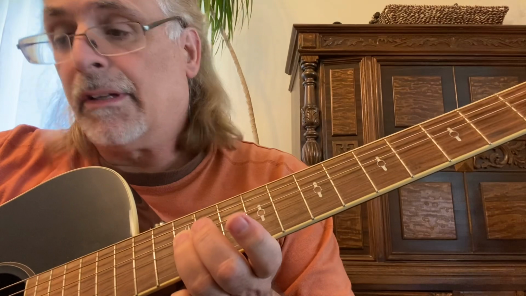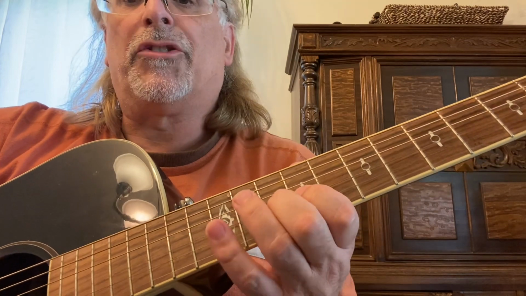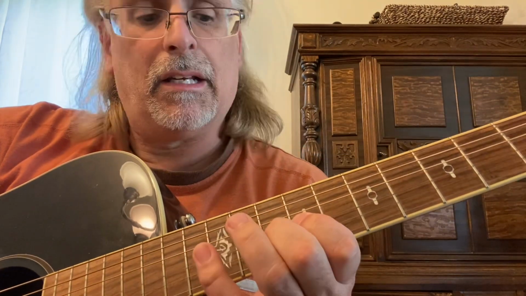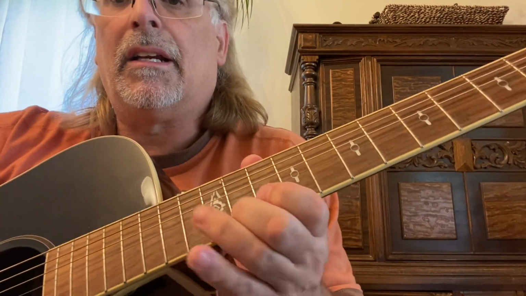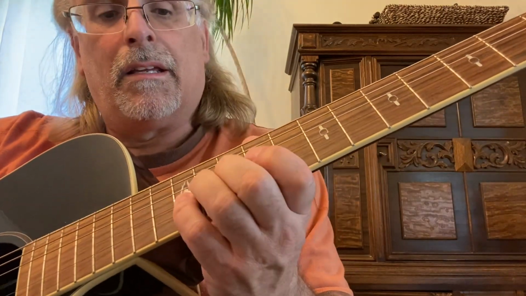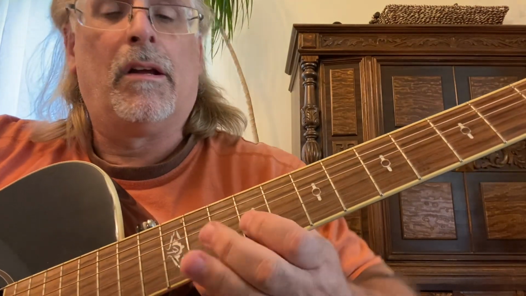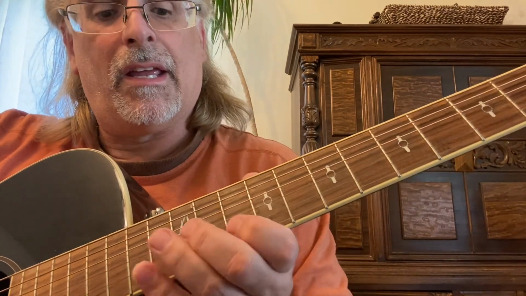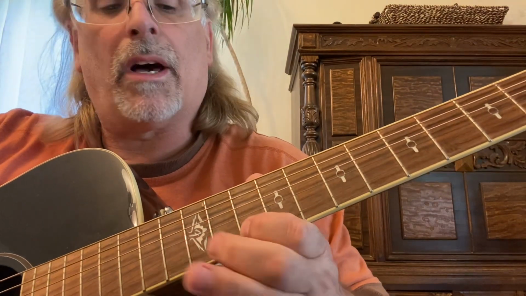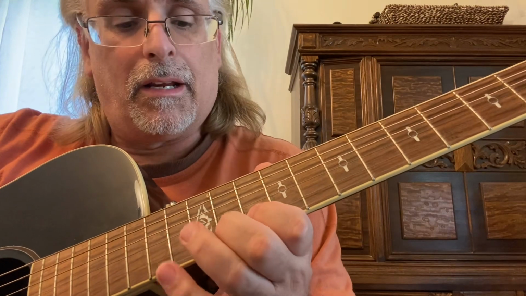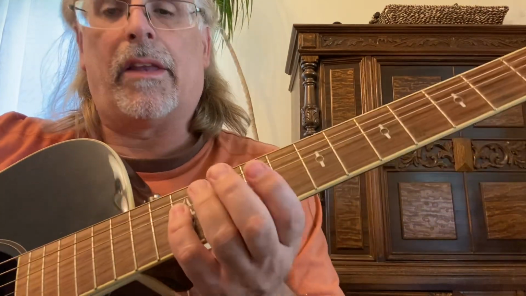I can start on that D on the 4th string. On the 3rd string, go to the 9th and 10th frets, and the 12th frets, back to the D. Now on the 2nd string, play the 10th, 11th, and 13th frets. 9, 10, 11, 10, 12, 10, then the 10th, 11th fret with my 2nd finger. So that's how easy that is.